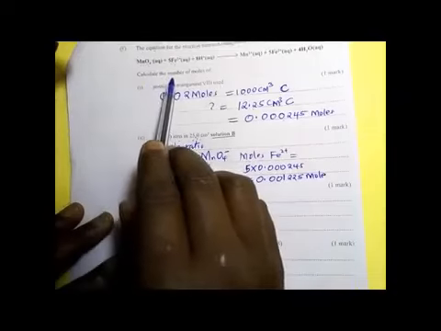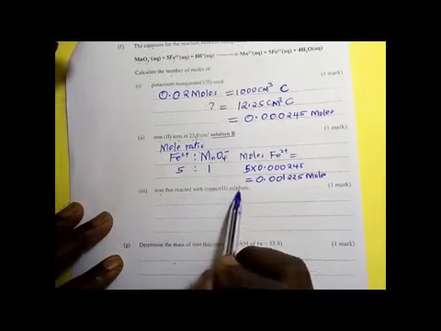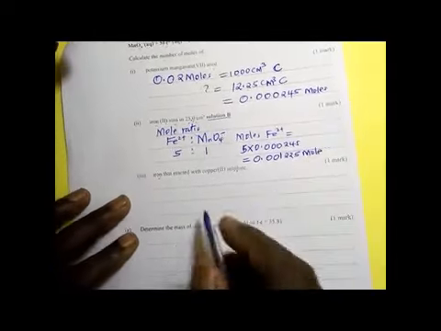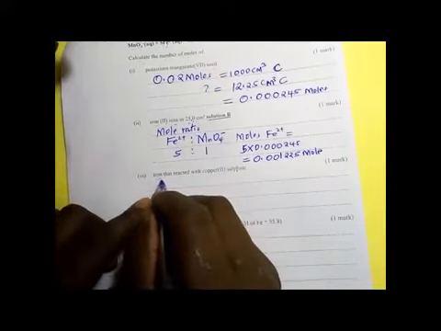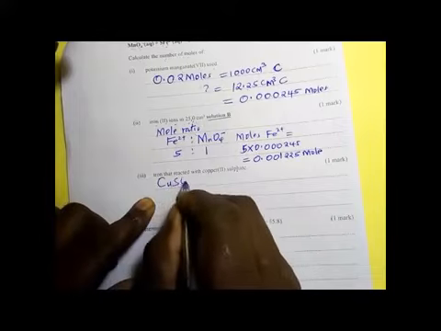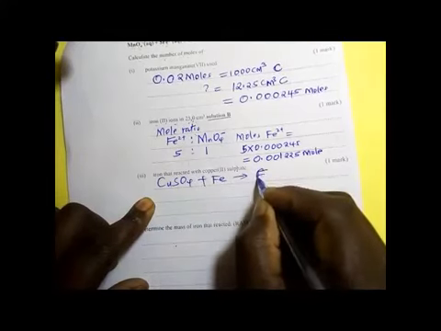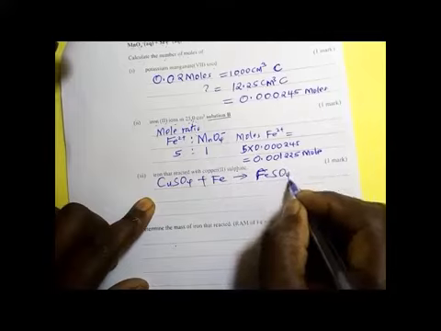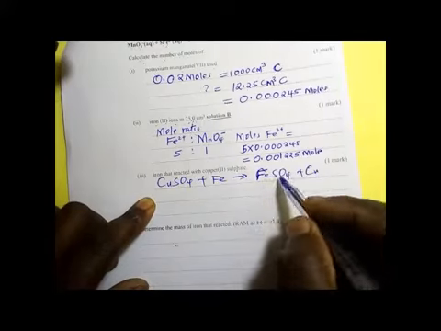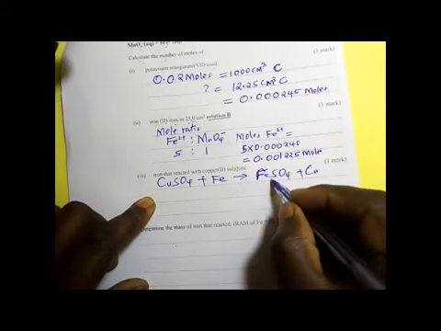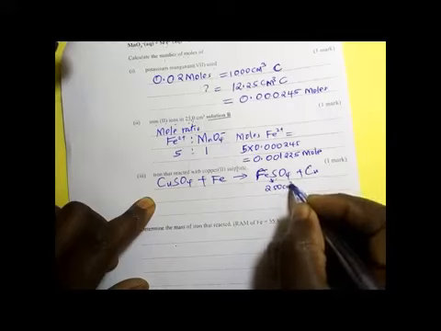Now the next, we calculate the number of moles of iron that reacted with copper 2 sulfate. I have already shown you the reaction that took place: copper 2 sulfate was displaced by iron to form iron 2 sulfate plus copper. Then water was added to this solution to make 250 centimeters cube.